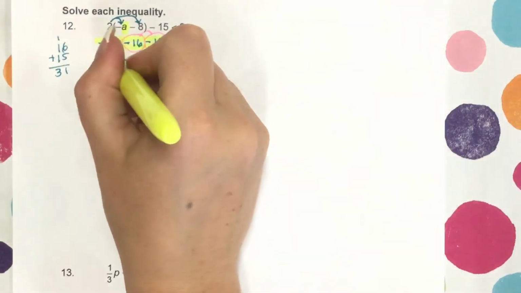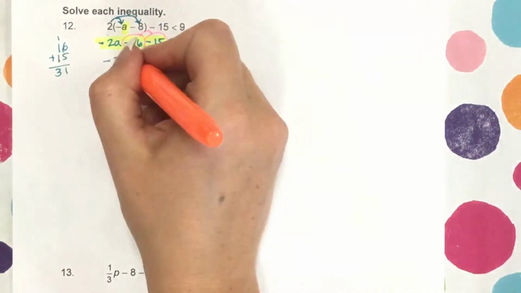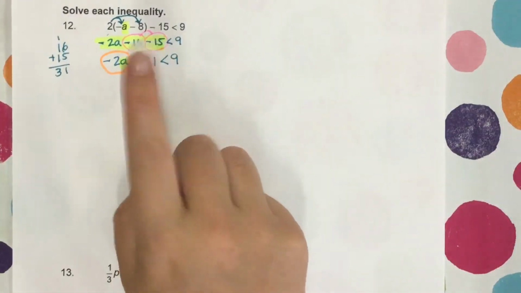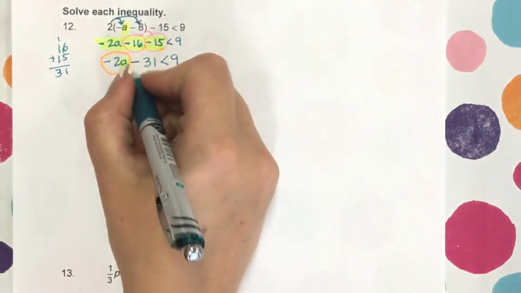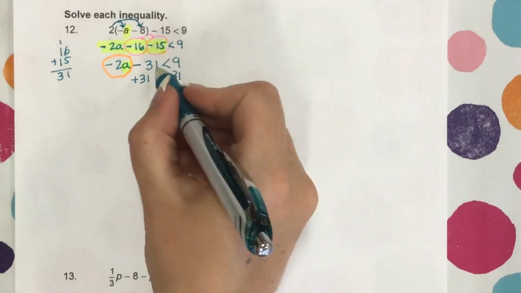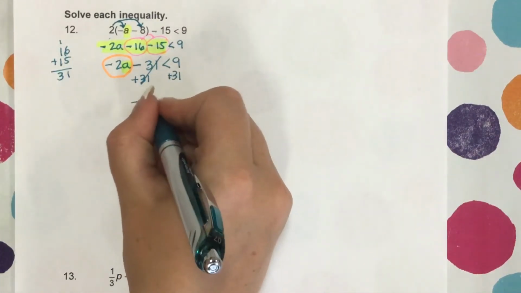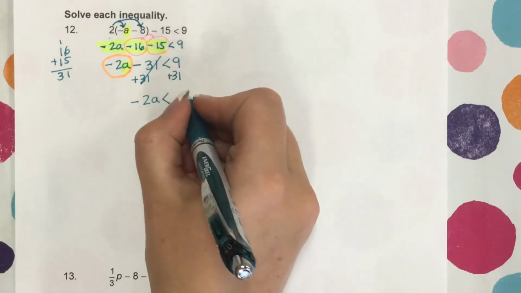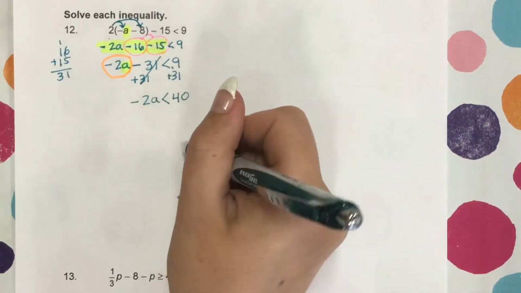So we're still trying to determine what A is. Now we have a two-step inequality. We have to keep this negative 2a, that whole thing, together until the very end, which means we need to get rid of this negative 31. So we have to do the inverse operation of subtraction, which is addition. We're going to add 31 to both sides of the inequality. This negative 31 and that positive 31 cancel each other out. We bring down the negative 2a is less than 9 plus 31. 9 plus 1 is 0, and we carry the 1. 1 plus 3 is 4. So 9 plus 31 is 40.